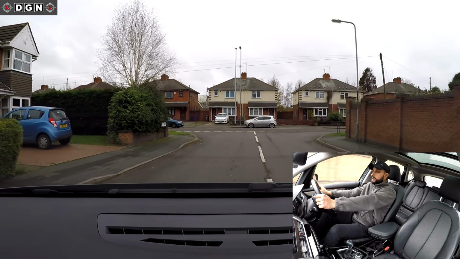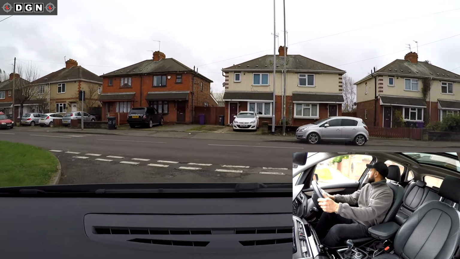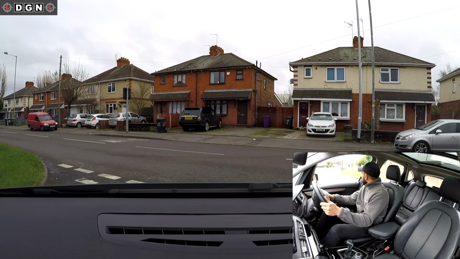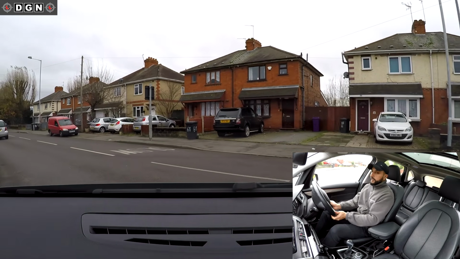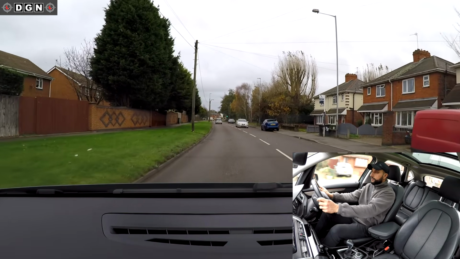Again, there's no need to change any gears. And then once it's safe, I can just accelerate to move off. And there's no risk of stalling at all.